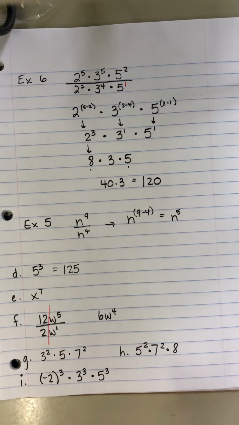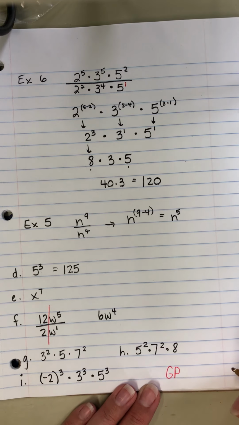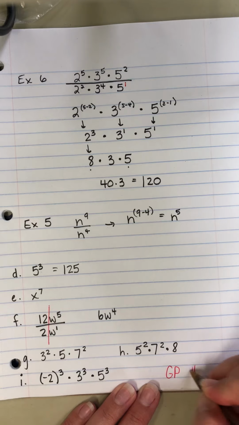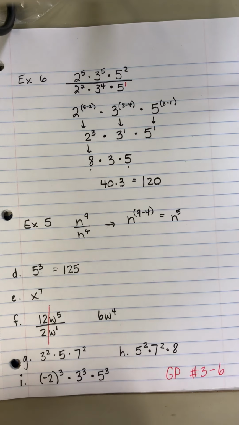Okay, the remainder of your assignment today is to do guided practice, which is on page 26 in your textbook. You are going to do problems 3 through 6. You're going to upload a copy of that into Google Docs, and that will complete the requirements for today's remote learning assignment. If you have any questions about any of these example problems that we've done, please circle them in your notes, and I will answer your questions first thing tomorrow when we get to class.